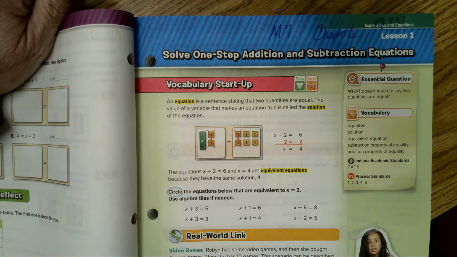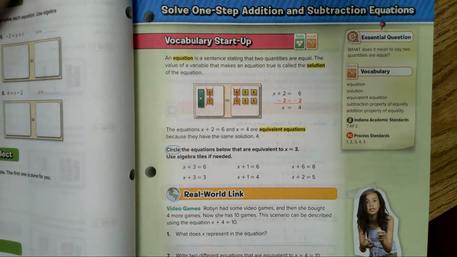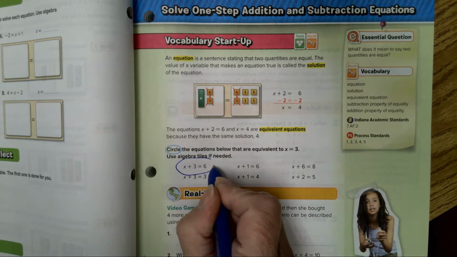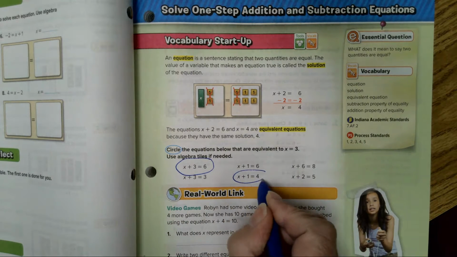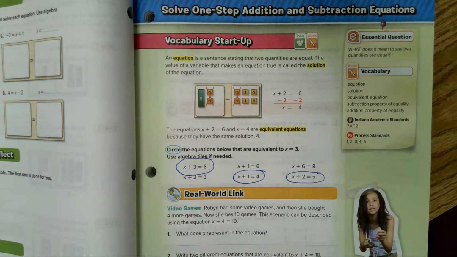It says circle the equations below that are equivalent to x equals 3. Use algebra tiles if needed. So right now at this time, go ahead and circle the ones that are true for x equals 3. You should have circled this one and x plus 2 equals 5. Those are all true equations for the solution of x equals 3.